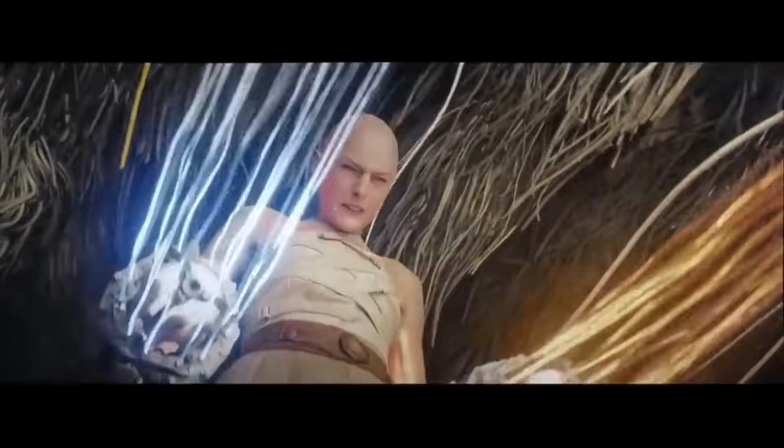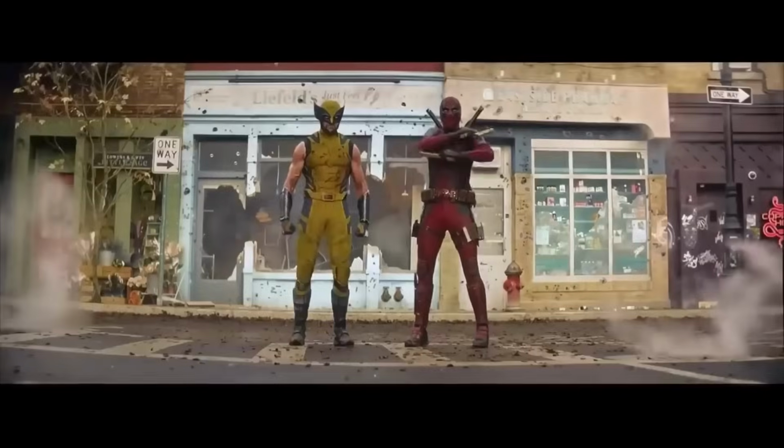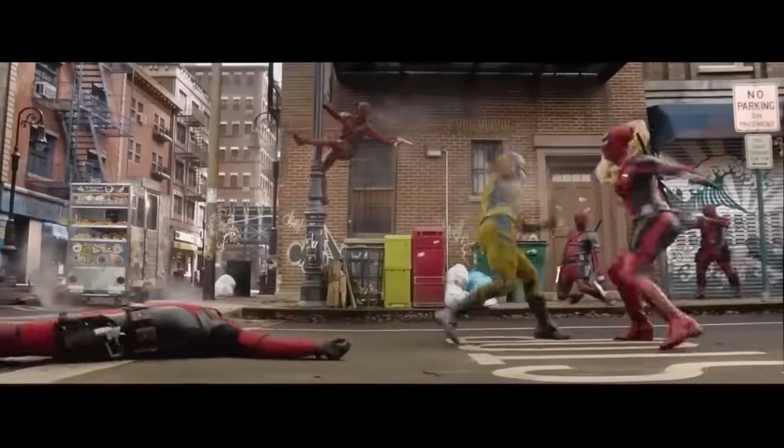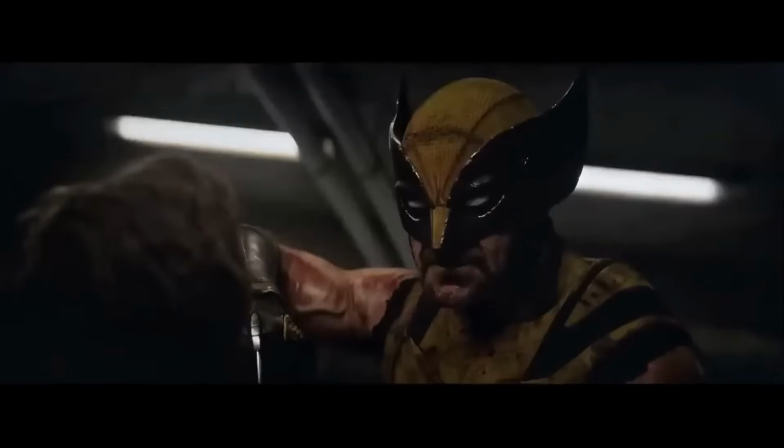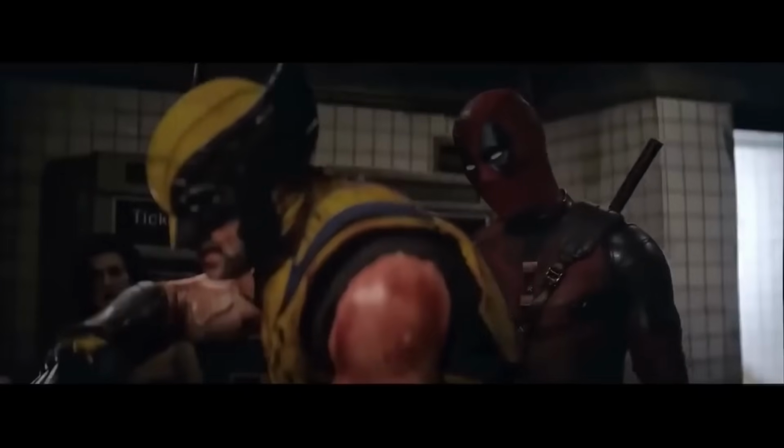Cassandra follows them and decides to use the Time Ripper to destroy all timelines so that the only thing left is the Void. That's when Deadpool and Wolverine set out to stop her, but she unleashes an army of Deadpools to interfere. After the battle, our heroes learn that one of them must sacrifice their life to destroy the Time Ripper by disrupting its energy flow.